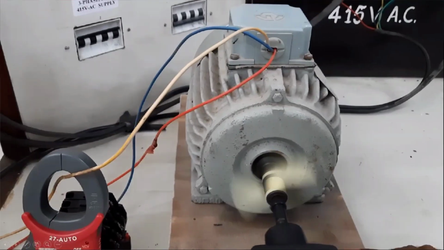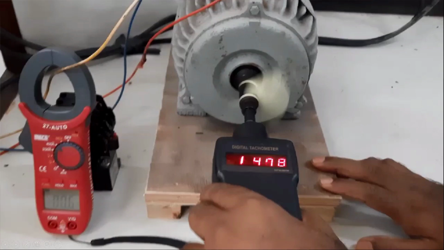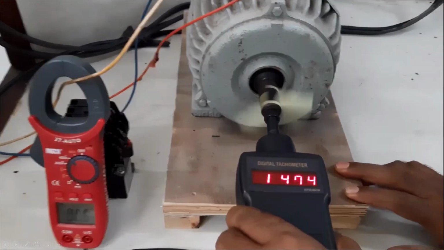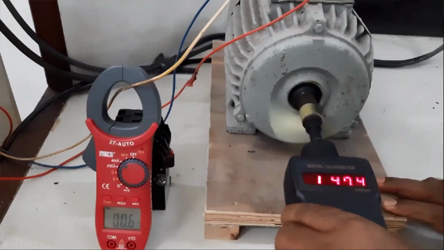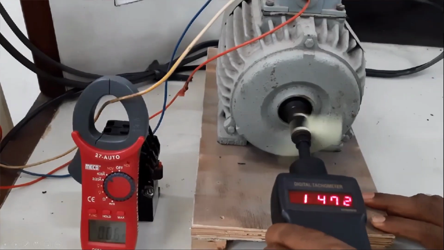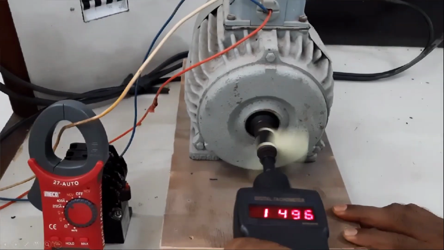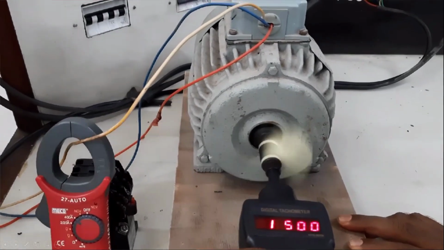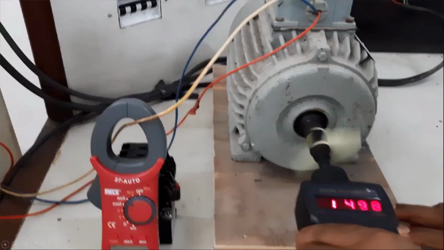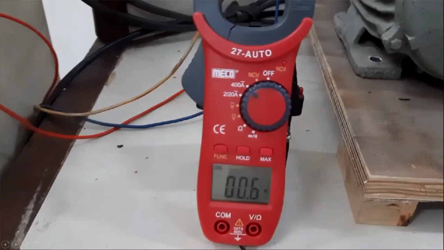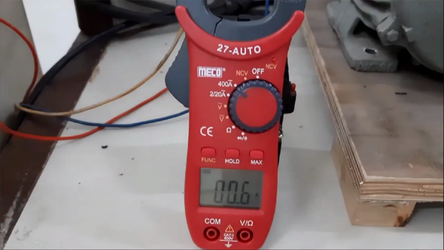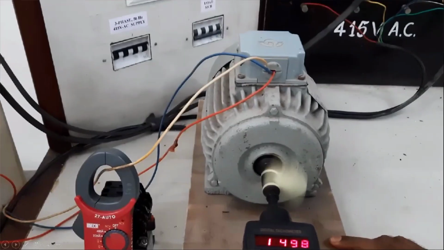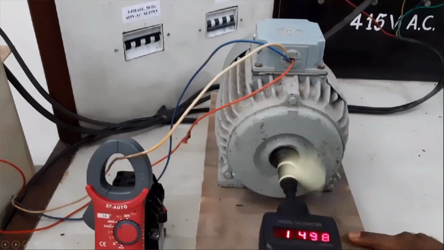See, the motor is now running. Right now it is drawing 0.6 ampere current. The current meter is indicating 0.6 ampere, and the RPM you see, 1472, 1496, 1498 revolutions per minute, is right now happening. The current drawn by the motor is 0.6 ampere, because right now the motor is running in no load condition. Now I turn off the motor, and then I will press the reverse button.